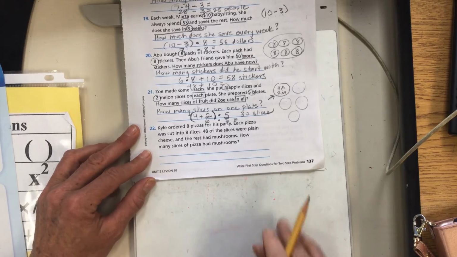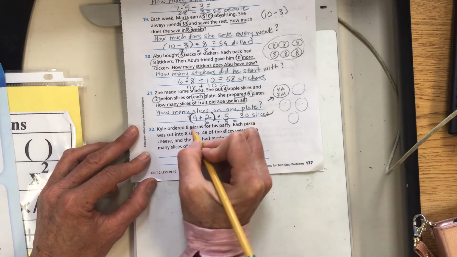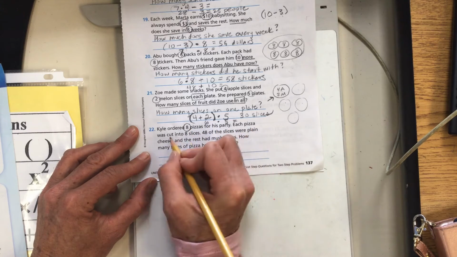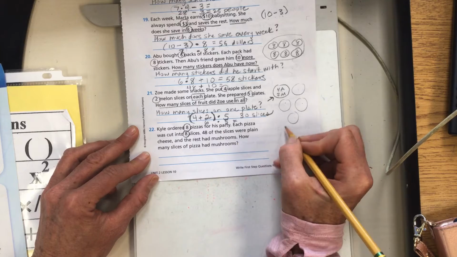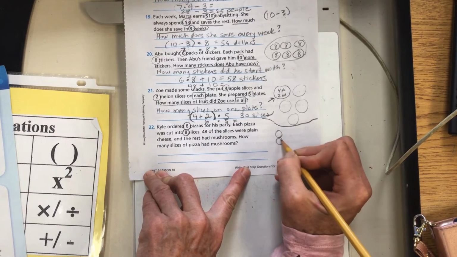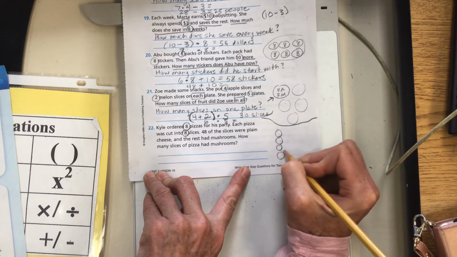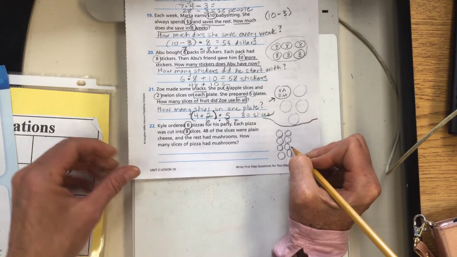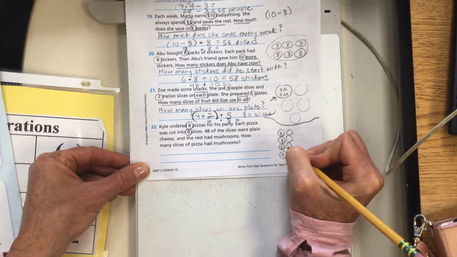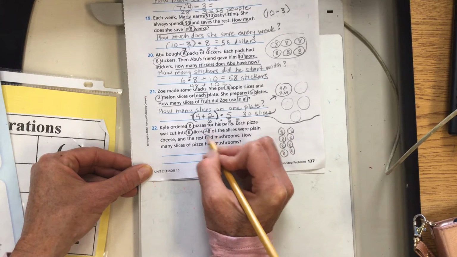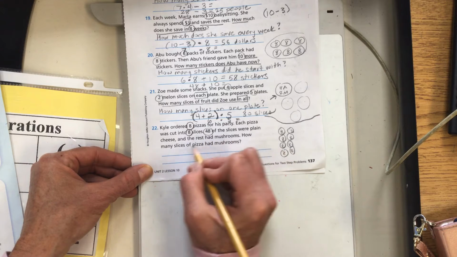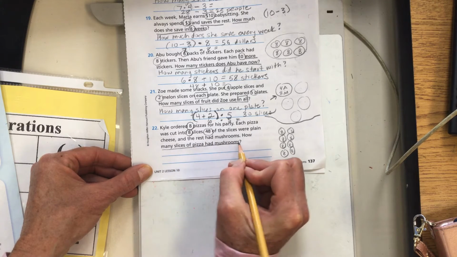Okay, the next one is a little tricky one too. This is about Kyle ordering pizza, and he ordered 8 pizzas for his party. And each pizza was cut into 8 slices. So I'm going to go ahead and draw 8 pizzas down here, 1, 2, 3, 4, 5, 6, 7, 8. Okay, and every one of these is cut into 8 slices. Okay, and then it said, 48 of those were plain, and the rest had mushrooms.